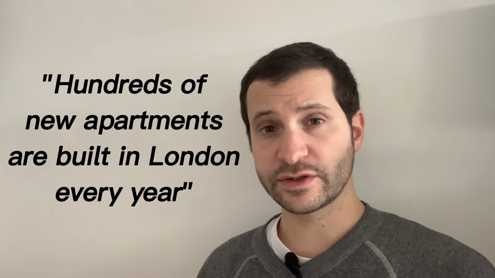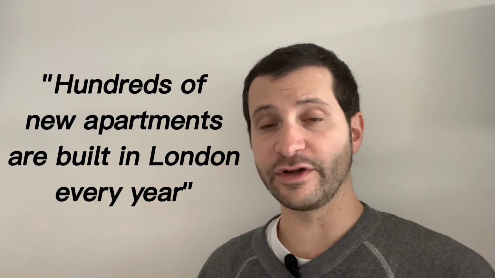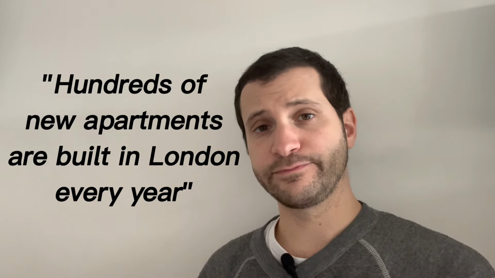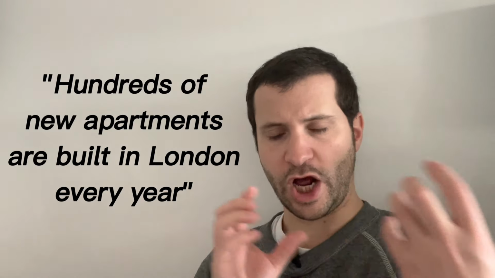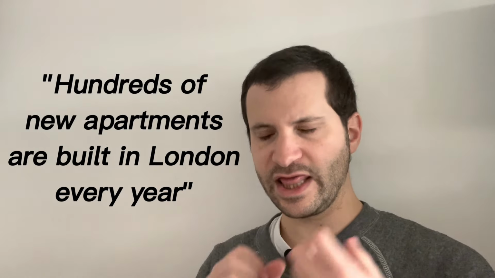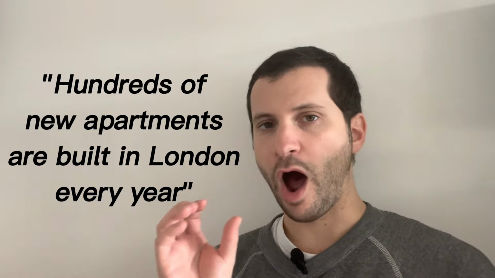Let's take a look at an example. Hundreds of new apartments are built in London every year. Okay, so in this example, we've got hundreds of new apartments, which is they. So we need to use the form of to be, are.